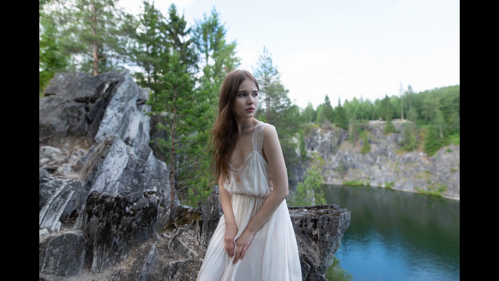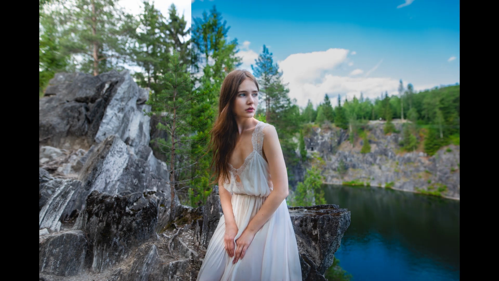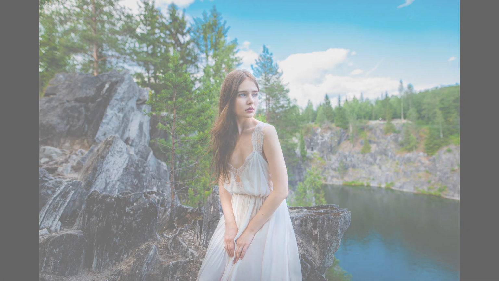Today I'm gonna give some tips and tricks on how to edit this scenic portrait image and give it a vibrant, bright look in the Lightroom app.